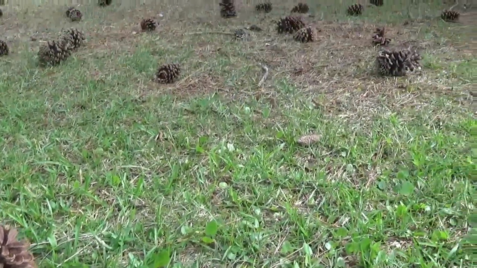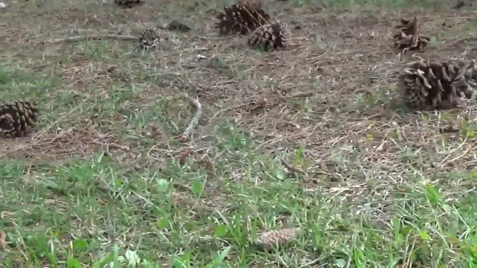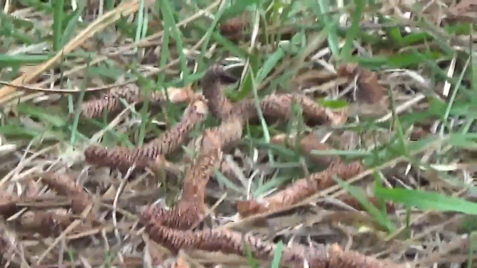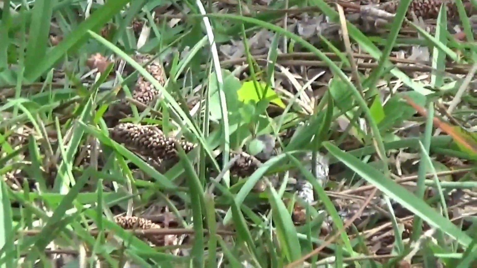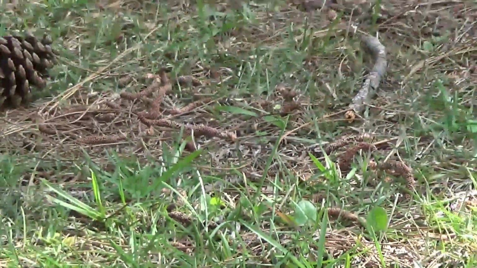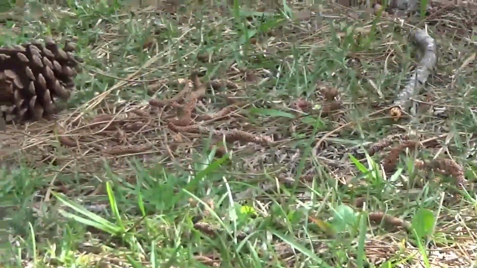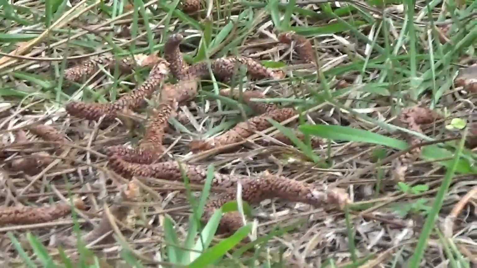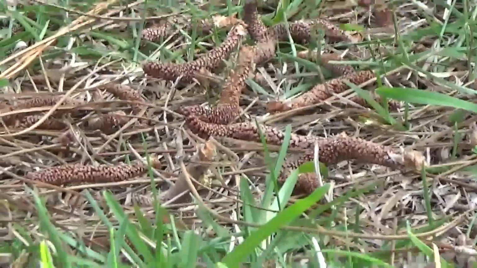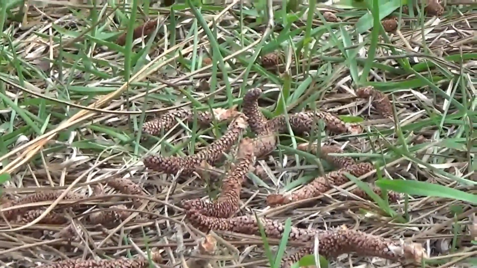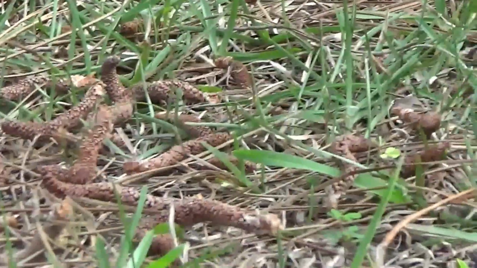Now, the male pine cone never gets any larger than what we see here. But that is so tiny. Are they really important? Well, let's think about it. The male pine cone is extremely important. The male pine cone produces the pollen. When they're ready, they mass pollinate.